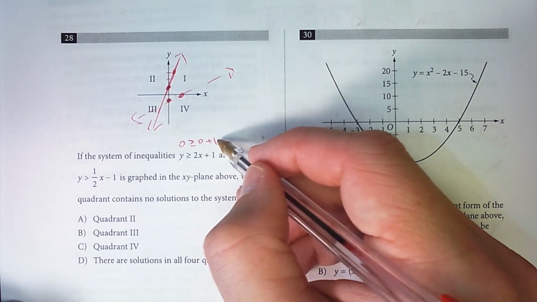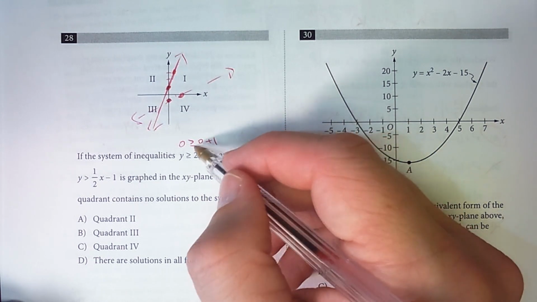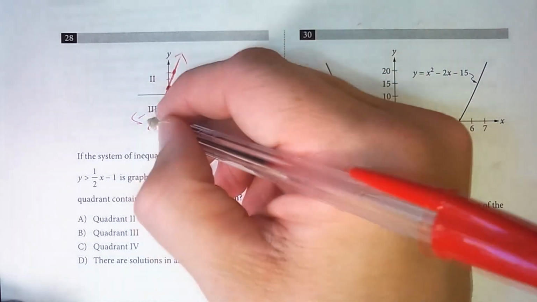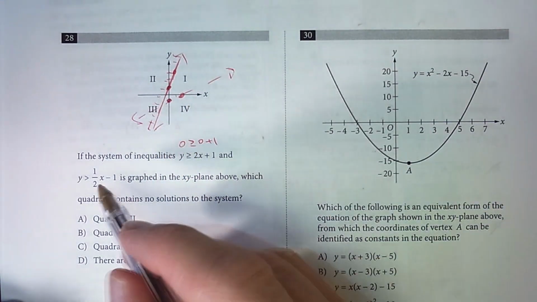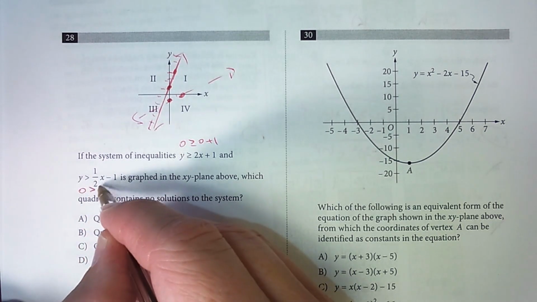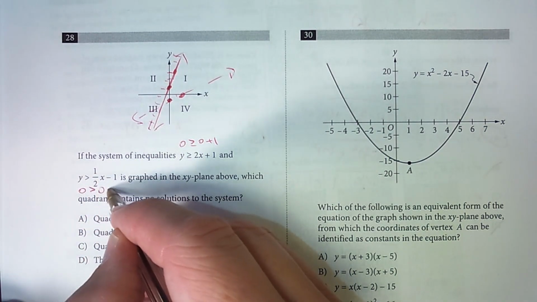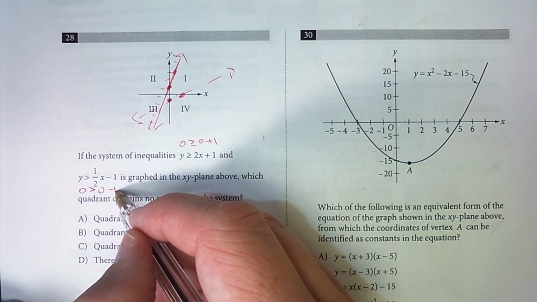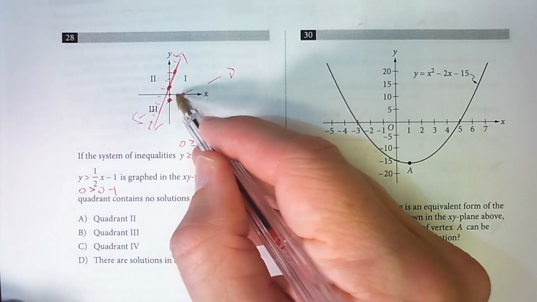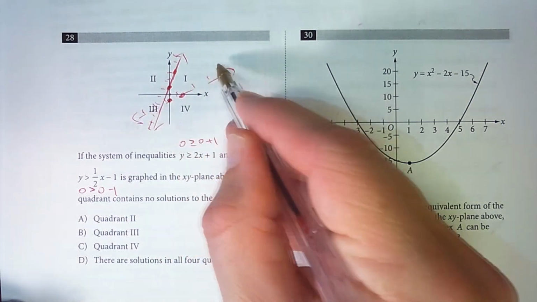Okay, that is false. 0 is not greater than or equal to 1. So this line will shade away from the origin. For this line, 0 is greater than or equal to 1/2 times 0 minus 1. 0 is greater than negative 1. That is true. This one will shade toward the origin, which is this way.